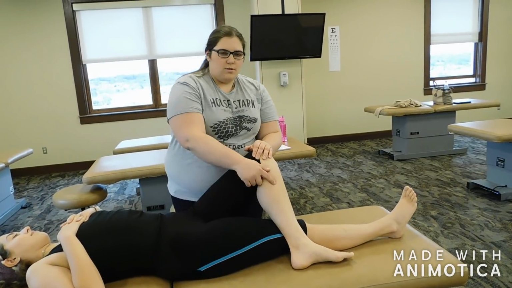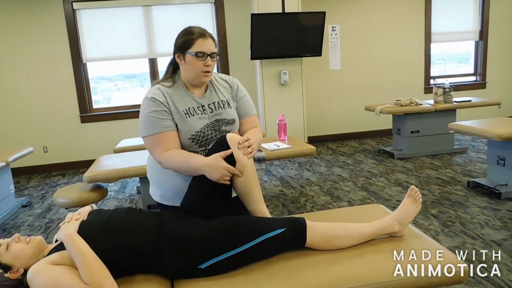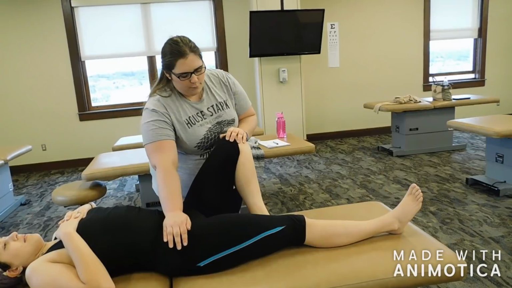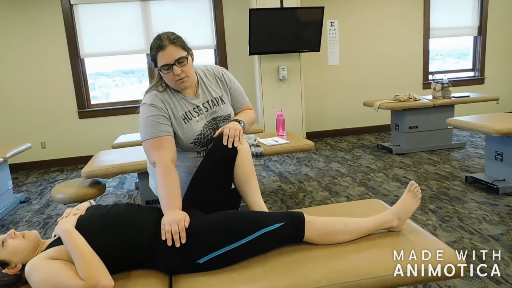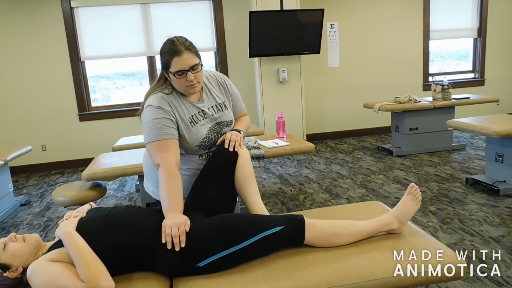And if you notice what her foot's doing, it's starting to lift off. So I'm actually going to move her to being over here so that her foot doesn't lift off. So then push again. Relax. Go again.